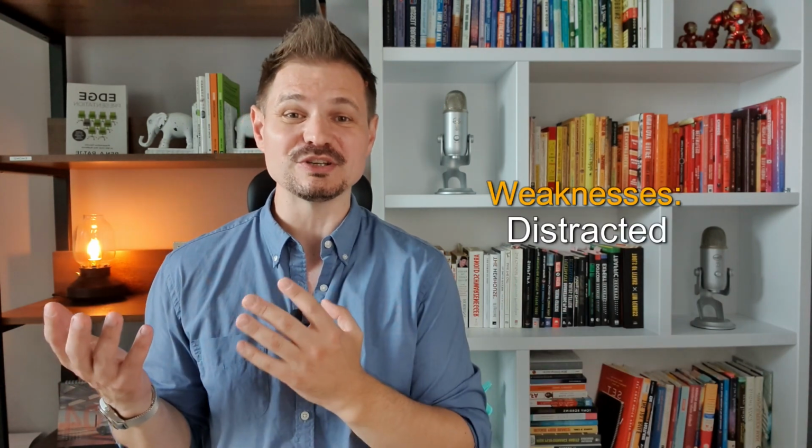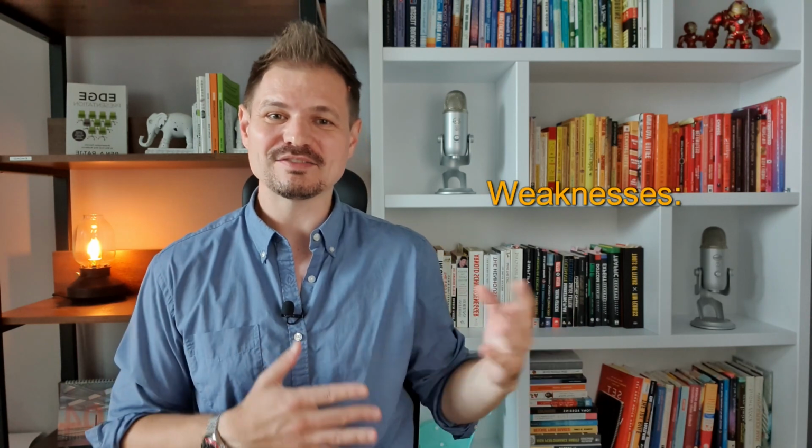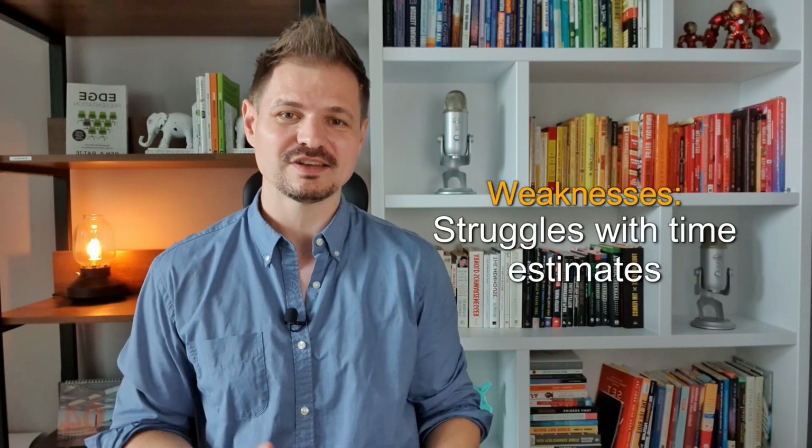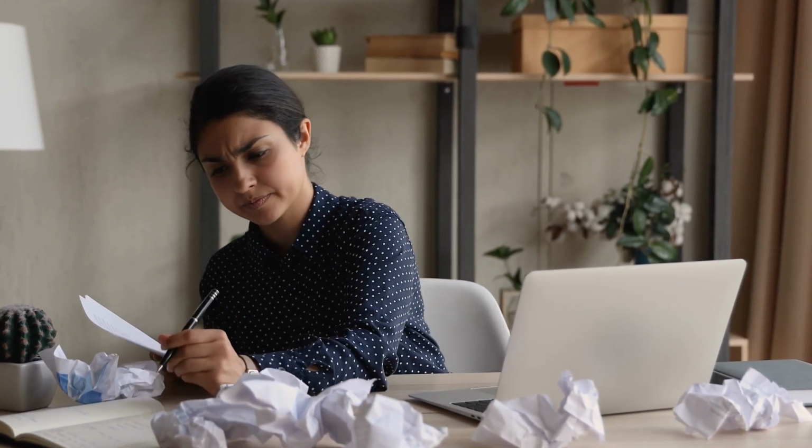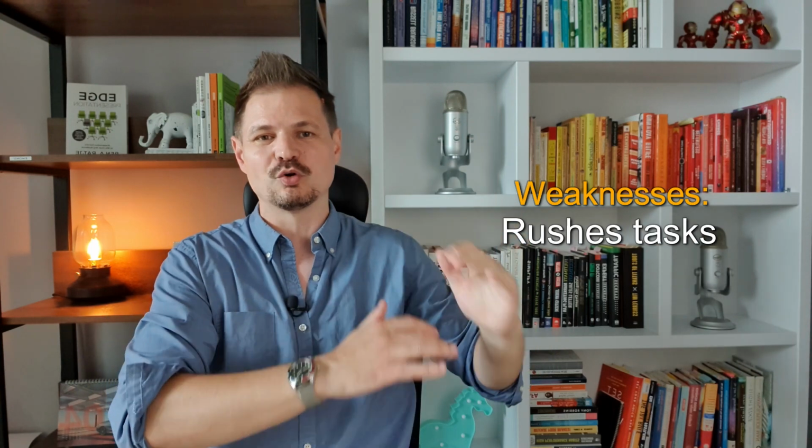What are I-type's weaknesses? Well, they tend to more easily be distracted because there's so many exciting things to do, right? Also, they have a tough time often with time estimates. Like, here's a task. How long is it actually going to take to complete it? They have a really tough time with it. Also, another challenge for I-type, prioritizing. Yeah, prioritizing. It's hard for them, put things in order, put things in priorities.